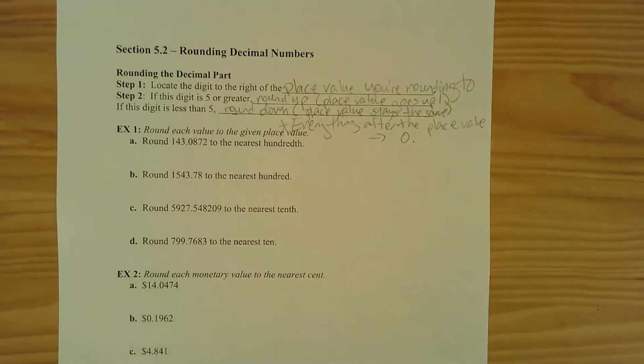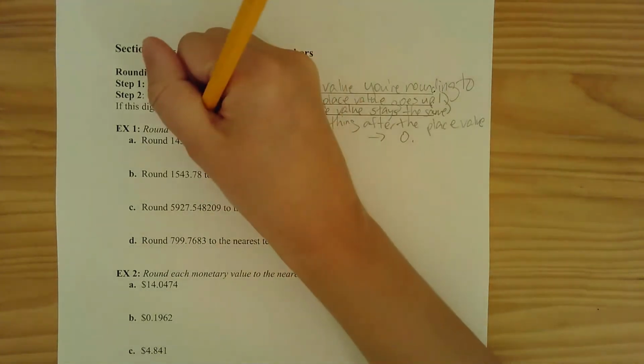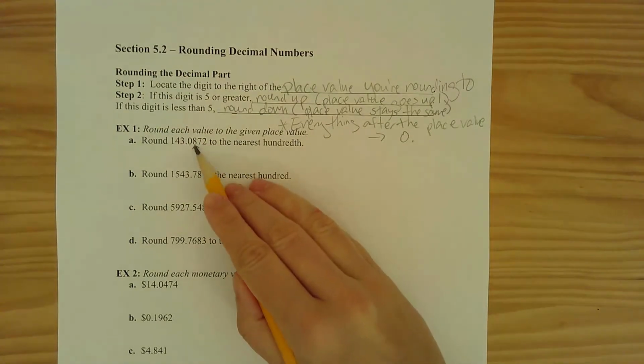Okay, let's try a few. In example 1, round each value to the given place value. In the first one, example A, we have 143 and 872 ten-thousandths. We're going to round that to the nearest hundredth. Reminder from 5.1, the hundredth place is your second decimal place over. It's the 8. So that's what we're rounding.